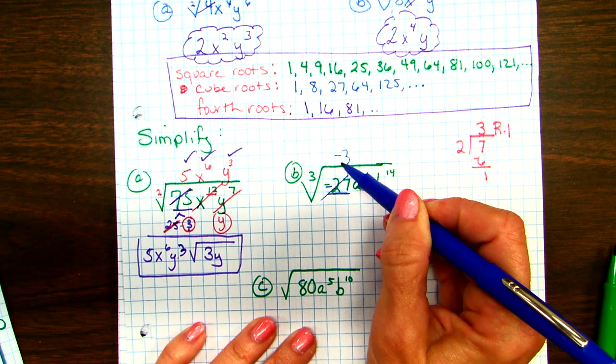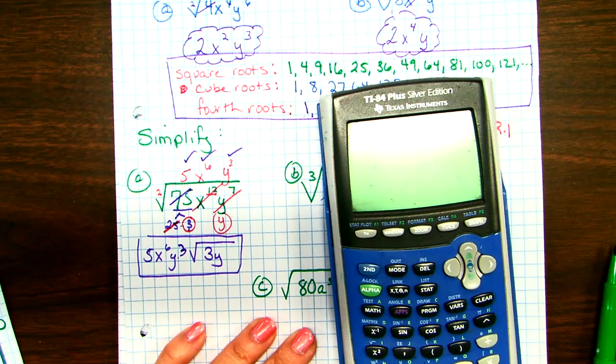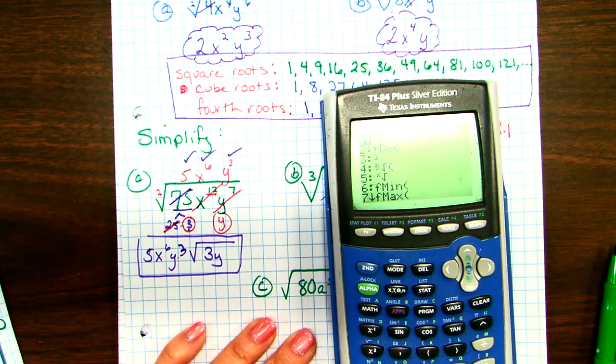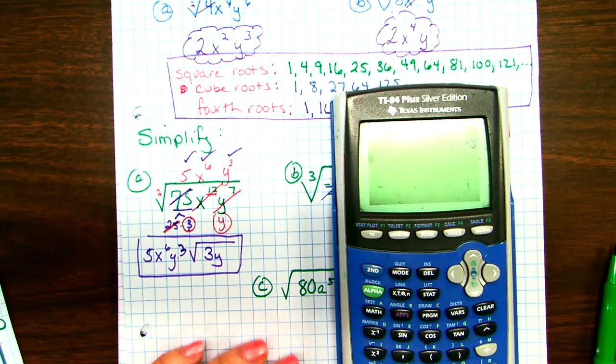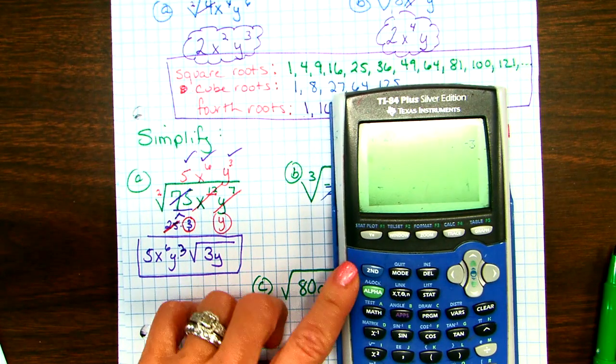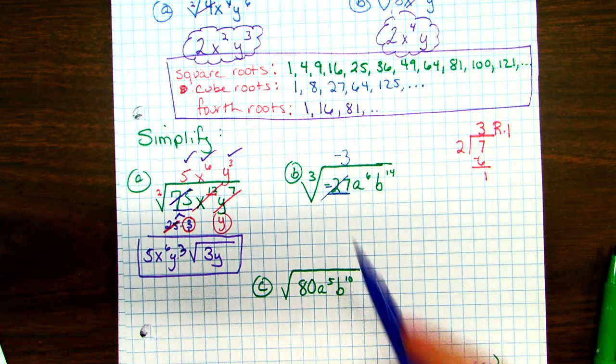Negative 3. Remember where it is on your calculator if you need to find it. You go to math, and then, I can't see, is it 4? 4. And then negative 27, you should get negative 3. Did I? Yeah, I just can't see. Okay, math 4, JT. So there were no leftovers.